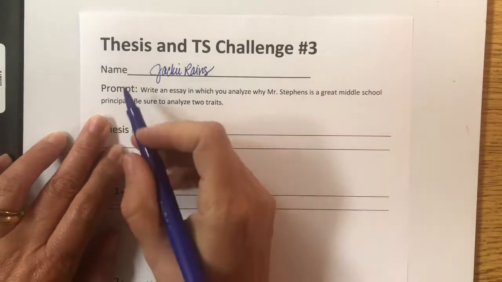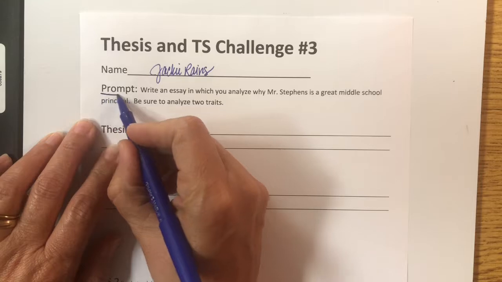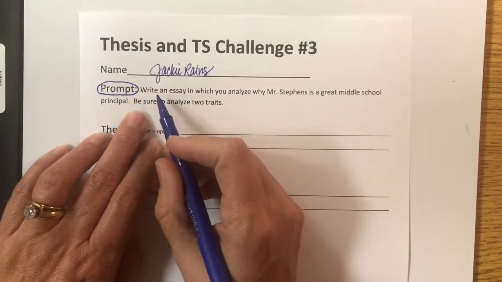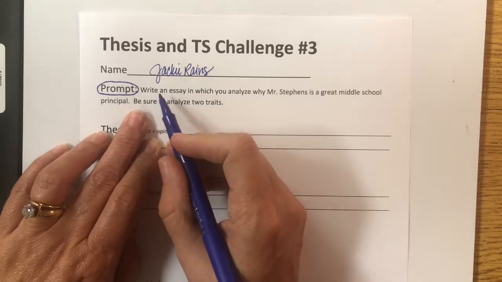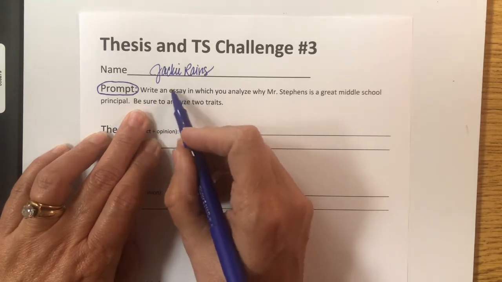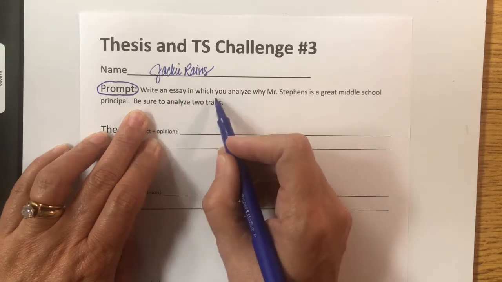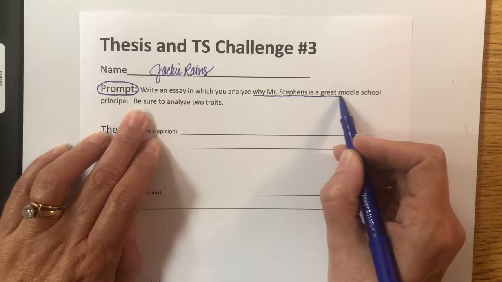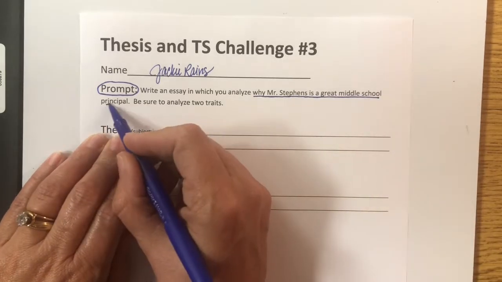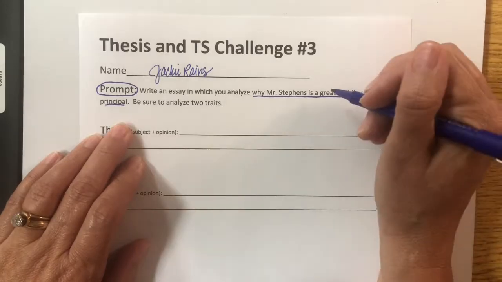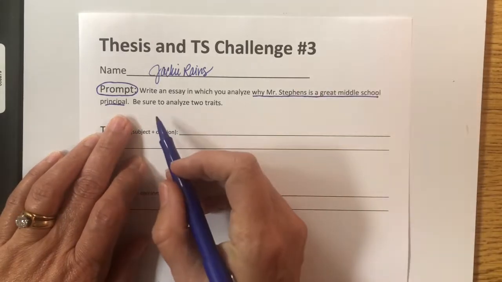Okay, now I want us to look at the prompt. Let's circle the prompt so it's prominent. And we're going to read it together and highlight important information. Write an essay, so we know this is going to be multi-paragraphs, in which you analyze why Mr. Stevens is a great middle school principal. So that's really what we're going to be proving in our paper, that he's a great middle school principal.